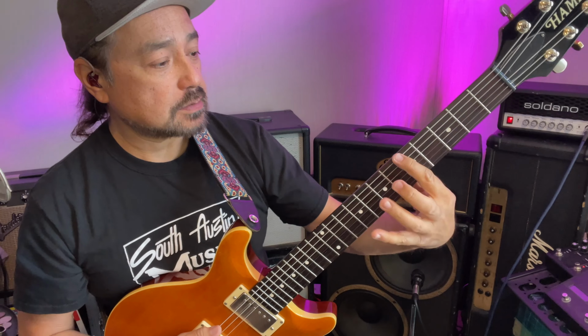However, in open position here, this is the only way we could play this. A, B, C. But if we play it from the 5th fret, we have some options. We could play A, B, and C all on 1 string, just like we did. Or there's 2 ways of playing it on 2 different strings. We could play A, B, and grab C over here. We're putting A and B on the 6th string, and playing this C on the 5th string. Or you could play A and put B and C on the 5th string.